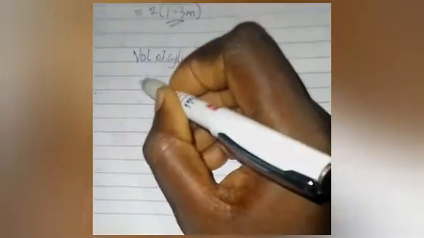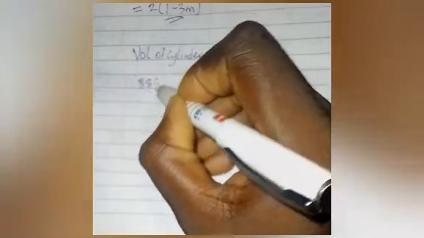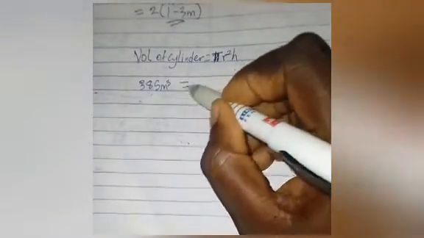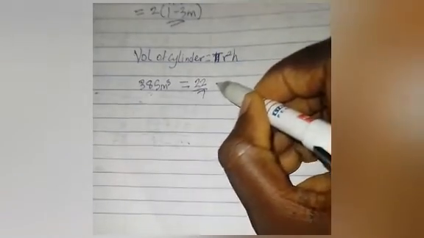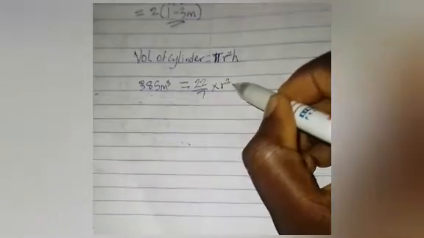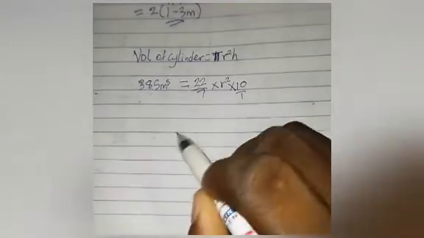Since we already have the volume, which is 385 meters cubed, we are looking for the radius: 385 equals 22/7 times r squared times the height, which is 10/1.